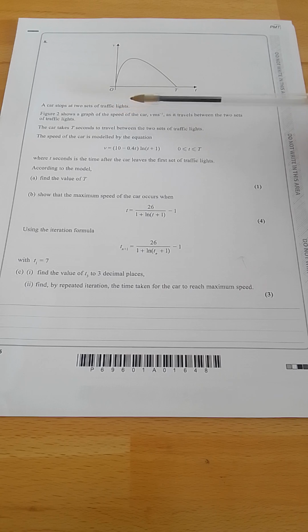The car takes T seconds to travel between the two sets of traffic lights. The speed of the car is modelled by this equation: v equals 10 minus 0.4t times natural log of t plus 1, where small t is between 0 and big T, which is the end of the journey at the second traffic light, where t is the time in seconds after the car leaves the first set of traffic lights.